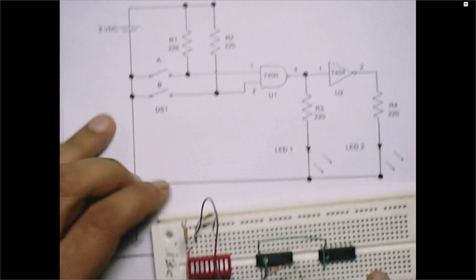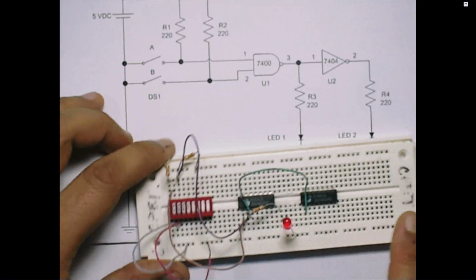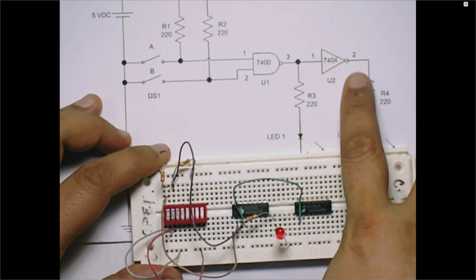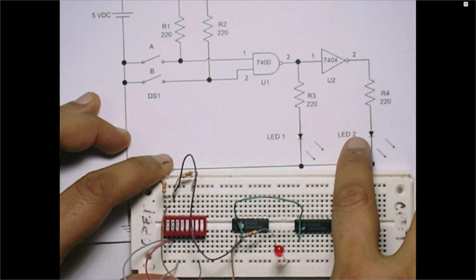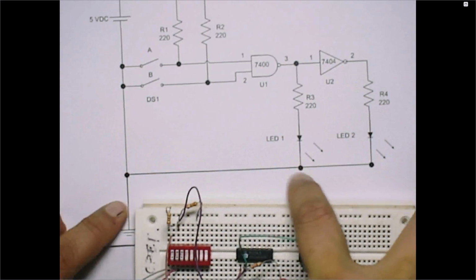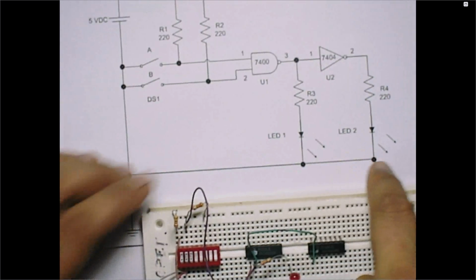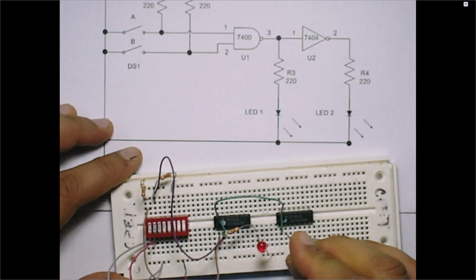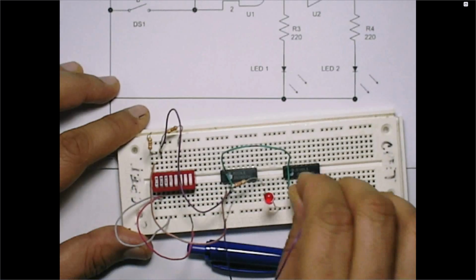From the other side, let's look at the schematic again. I actually have one more connection left here. From pin 2, I have a resistor running to the LED to the ground, right? This is the ground. Now from pin 2 of the second IC, which is 7404, this is my pin 2 here. So I'm running a wire from pin 2 here.